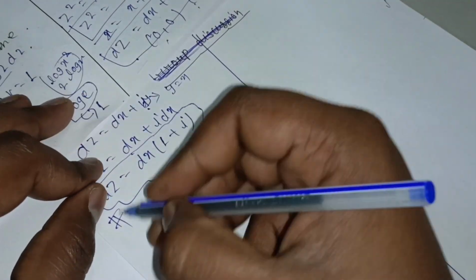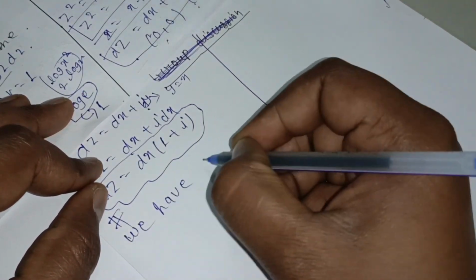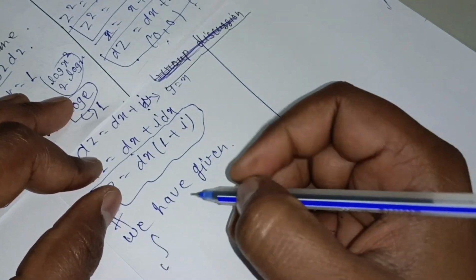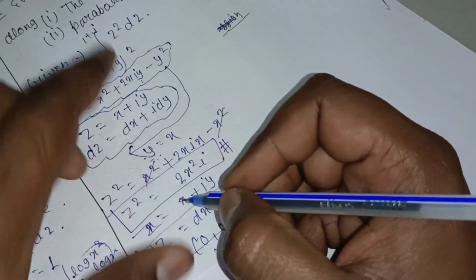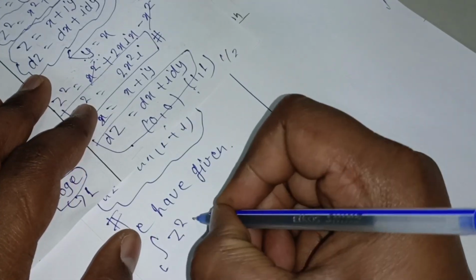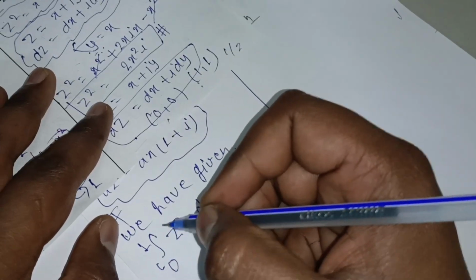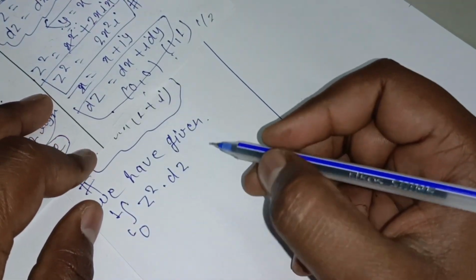Okay, so now simply what we have given is the integration of z square dz, and limits are 0 to 1, which I have told you how we have changed.